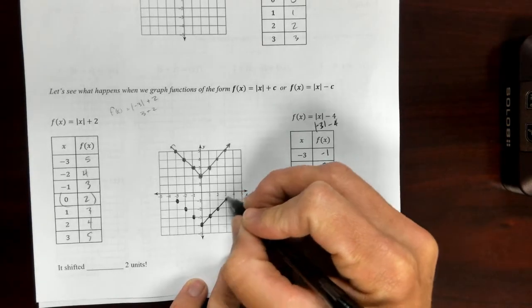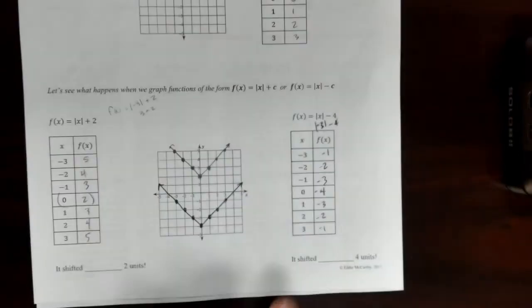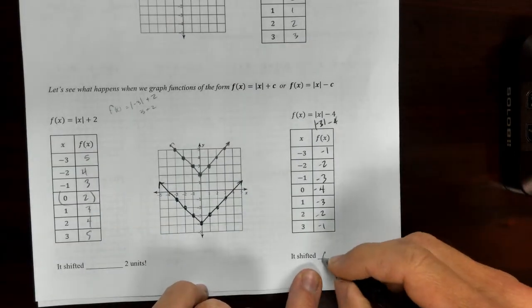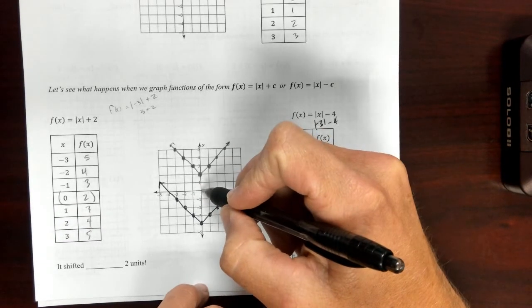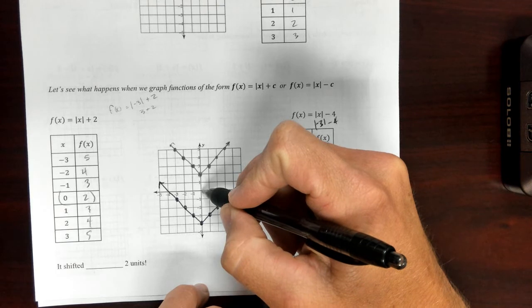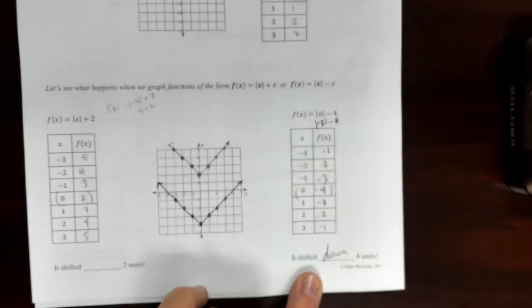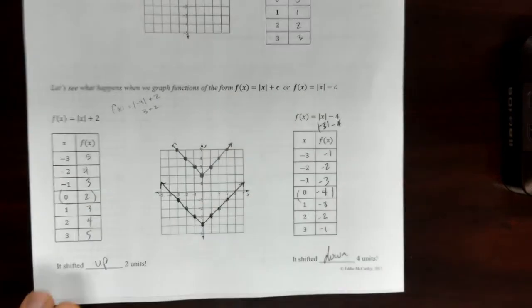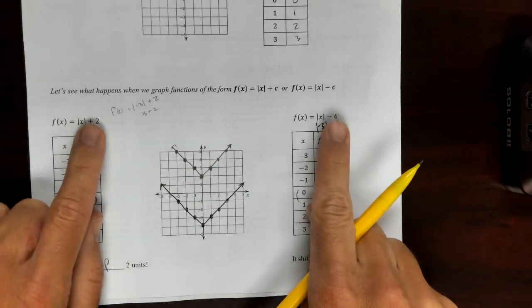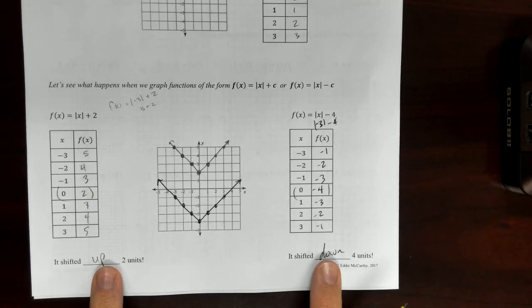Alright, so there is your graph. That one shifted 4 units down, right? We're going from the parent function, which has its point at the origin. So we went down 1, 2, 3, 4 to get that point right there. In this respect, I said that we shifted up 2 units. So when the number is outside of my absolute value, we are shifting up or down. Alright, let's keep going.